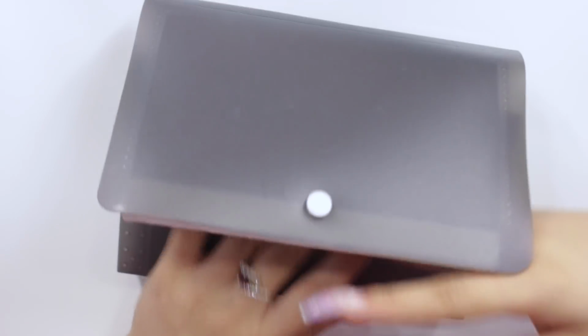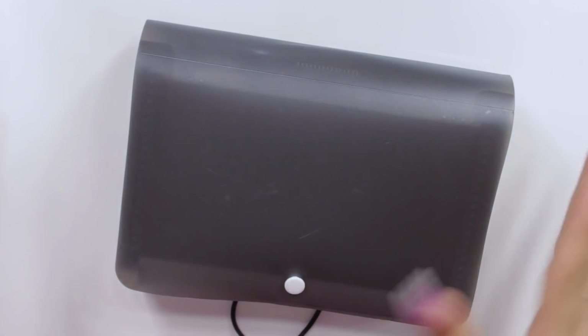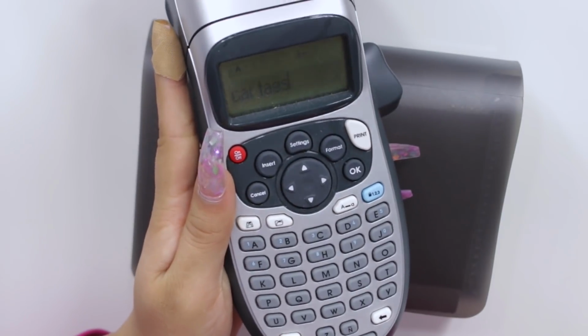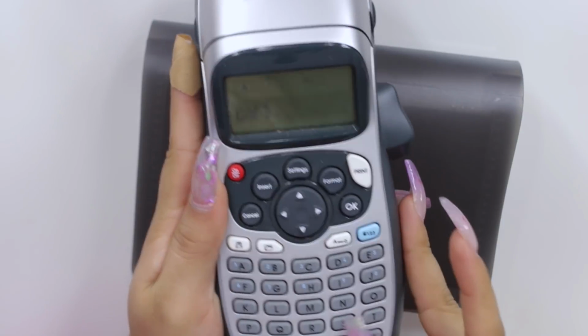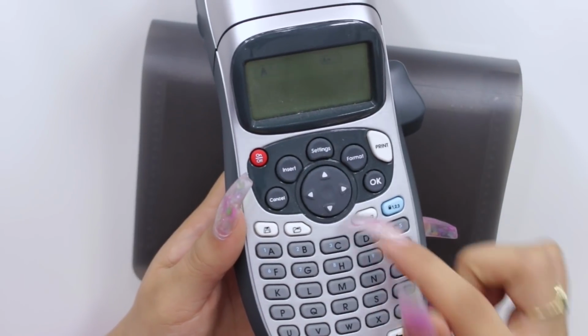funds differently. A lot of people do it in cash, like cash envelopes. Other people have accounts for it. But I just really love this system to have them all together at all times. So let me go ahead and make my little Go Wild tag. If you guys are interested, I will leave links for both of these products.